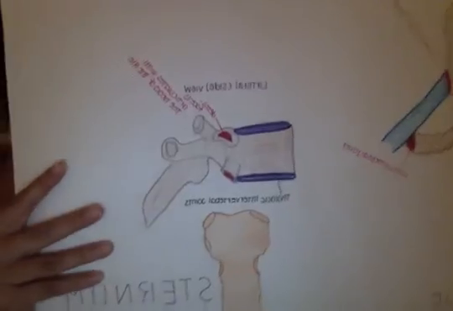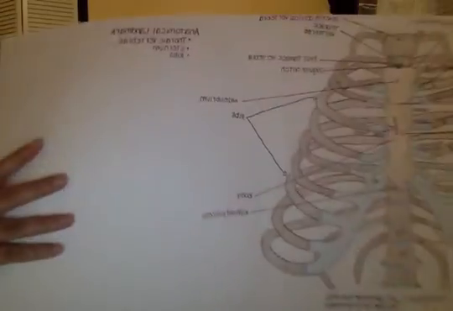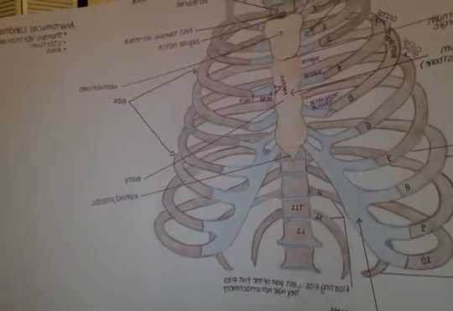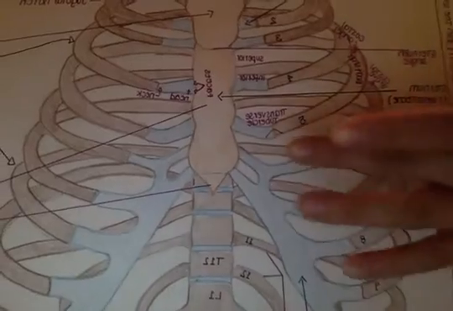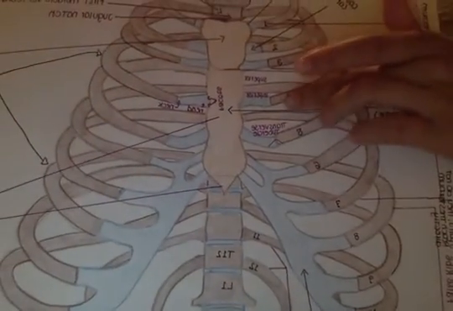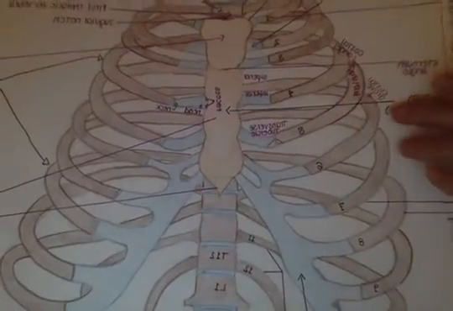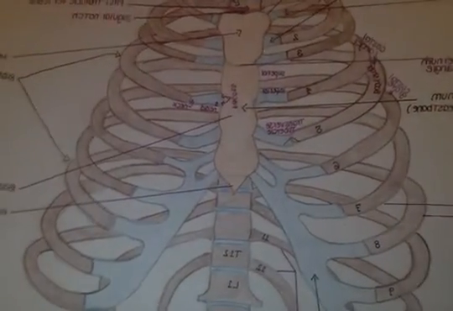So some of the rib and costal landmarks are the head, neck, tubercle, body, and costal groove, which are labeled in here. You'll see them in here. I labeled each and every one of them, some of the landmarks of the ribs.